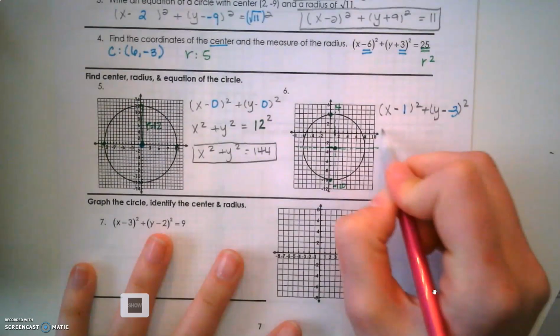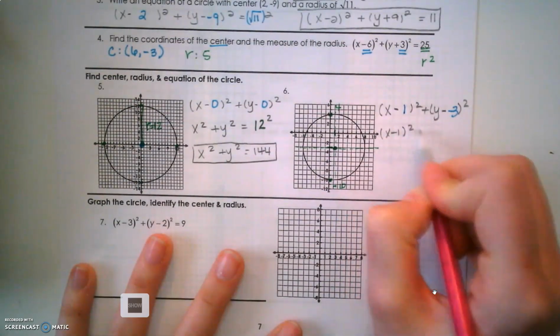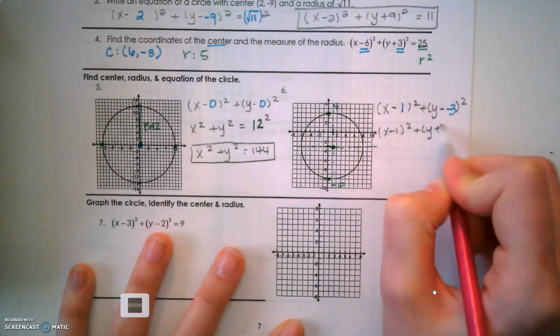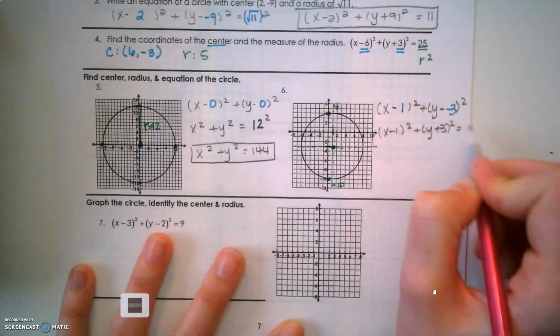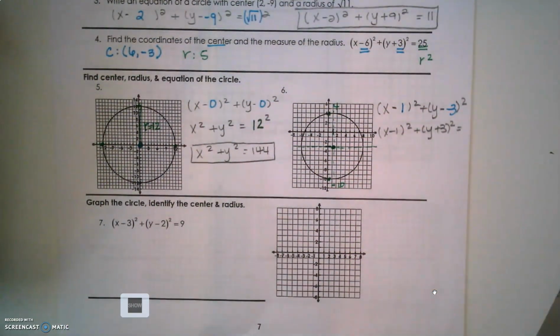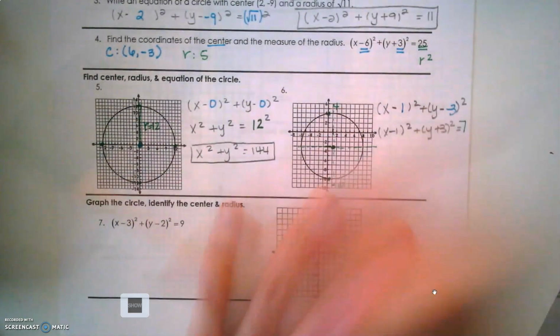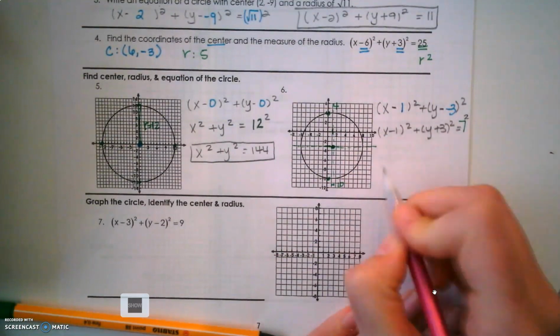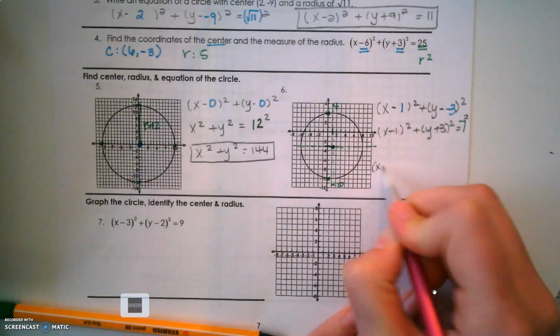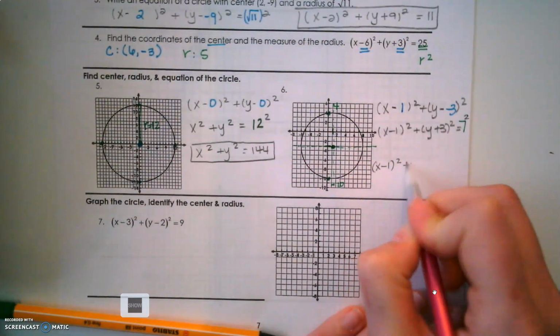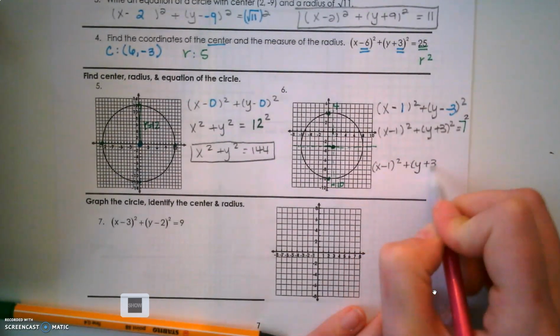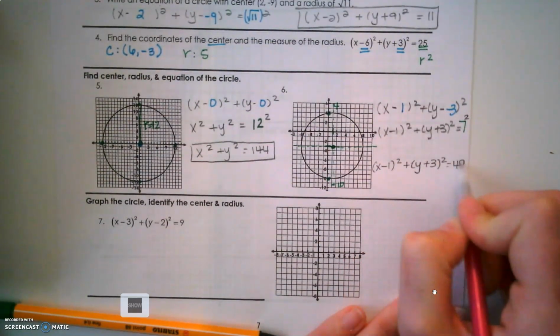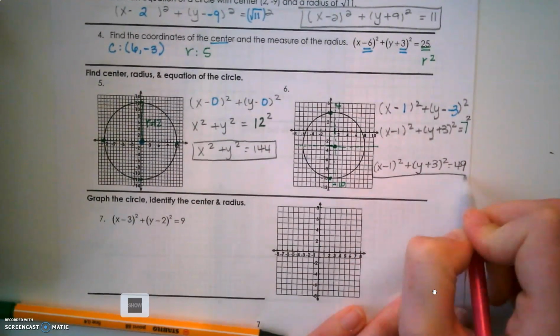So clean it up, we'll have x minus 1 squared plus y plus 3 squared is equal to, I'll try and write a little smaller now, 7, because we said that's down 7, 7 squared. So x minus 1 squared plus y plus 3 squared is equal to 49. There you go.